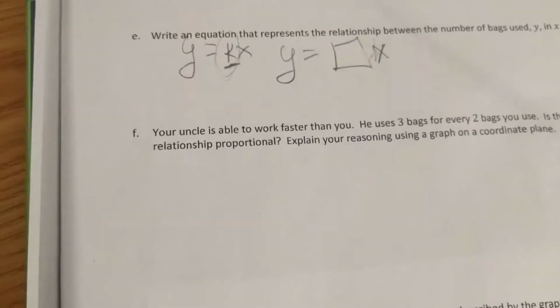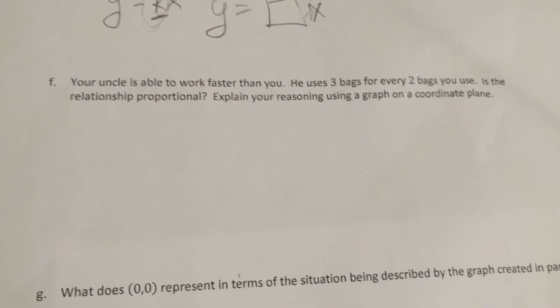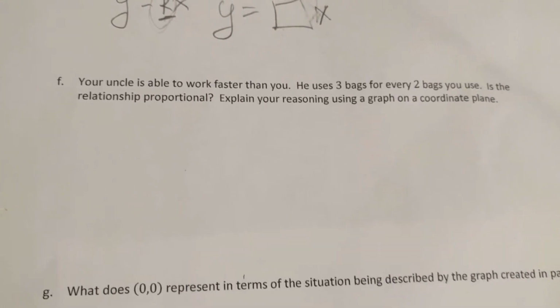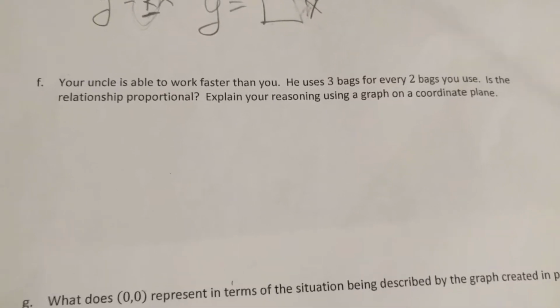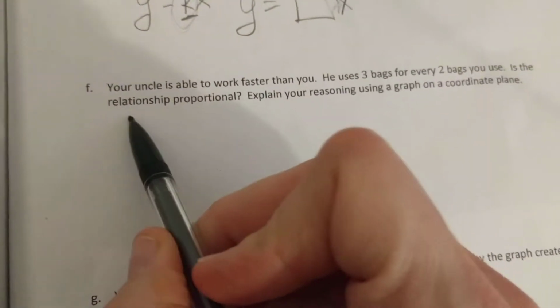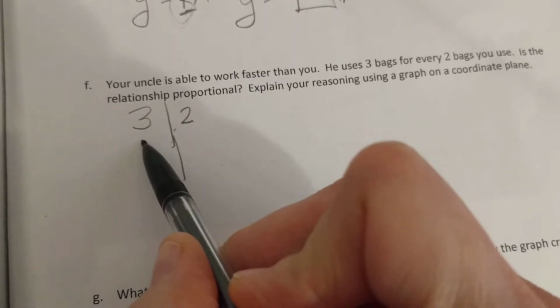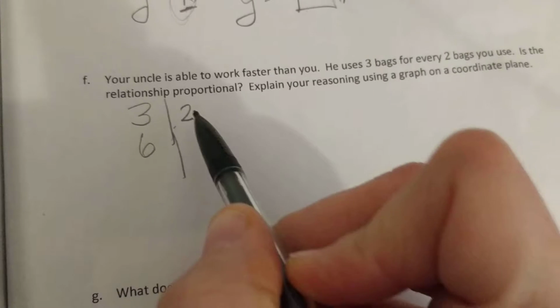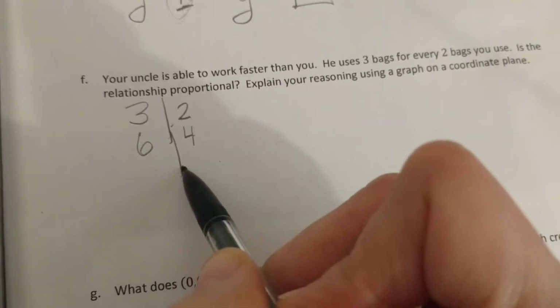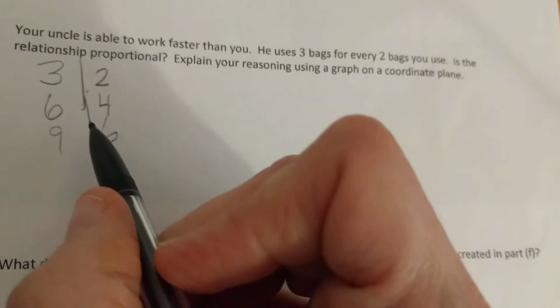All right, part F. Your uncle is able to work faster than you. He uses 3 bags for every 2 bags you use. Is this relationship proportional? And explain. Well, if he uses 3, you use 2. If he uses another 3, 6, you use another 2. If he uses another 3, you use another 2. So the question is, is this proportional?